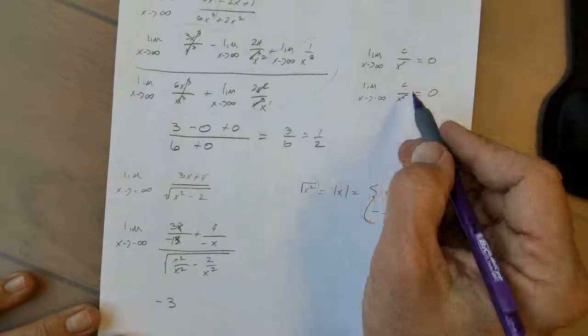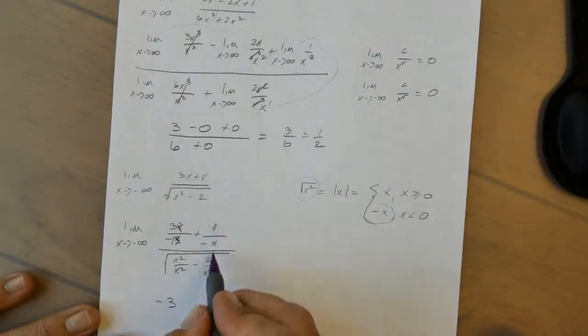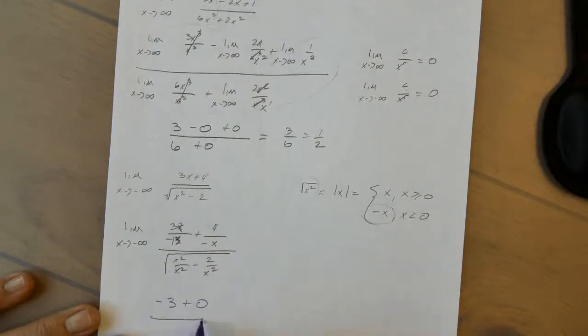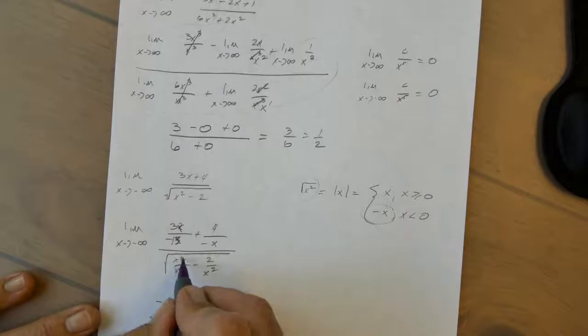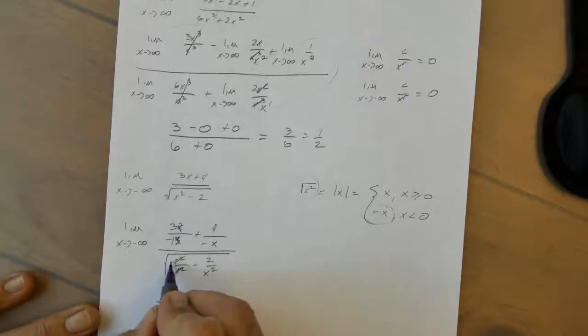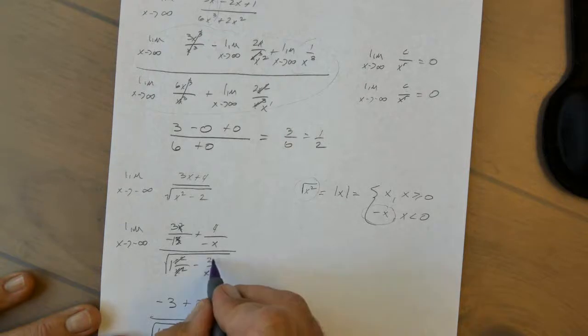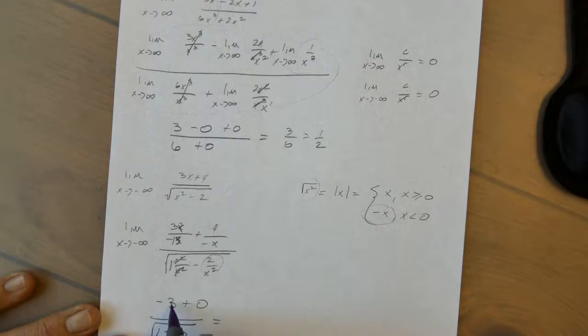Again, applying that same limit law here, 4 over negative 1, that limit as x approaches negative infinity will be 0. In the denominator, x squared divided by x squared is 1. So we end up with the square root of 1 minus, and again, applying our limit laws, that will be 0. So this limit, negative 3 plus 0 over the square root of 1 minus 0, would be negative 3.